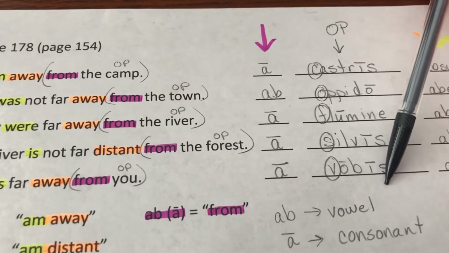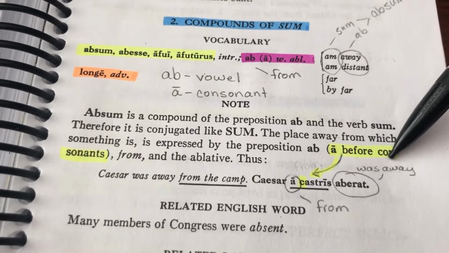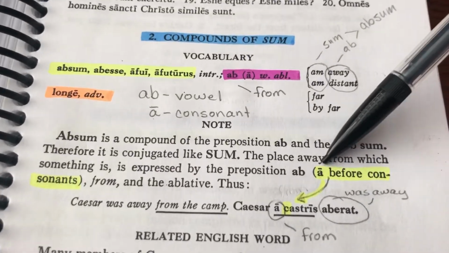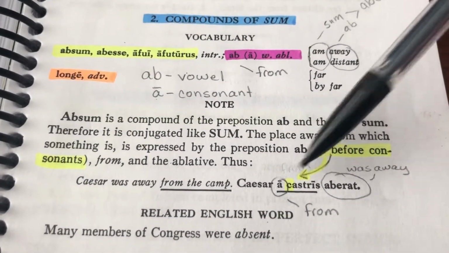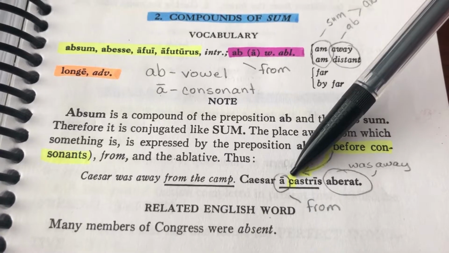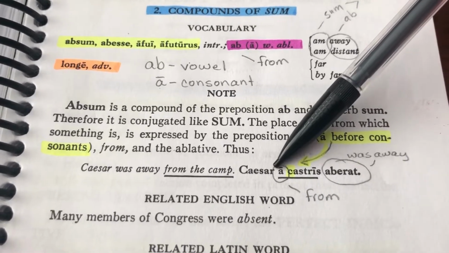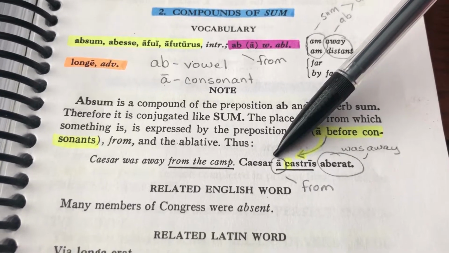At that point, we went back and read this a couple of times and tried to figure out what in the world they were talking about when it says "before consonants." We figured out that if our object of the preposition starts with a consonant, we'll use an a. If it's a vowel, we would use an ab.